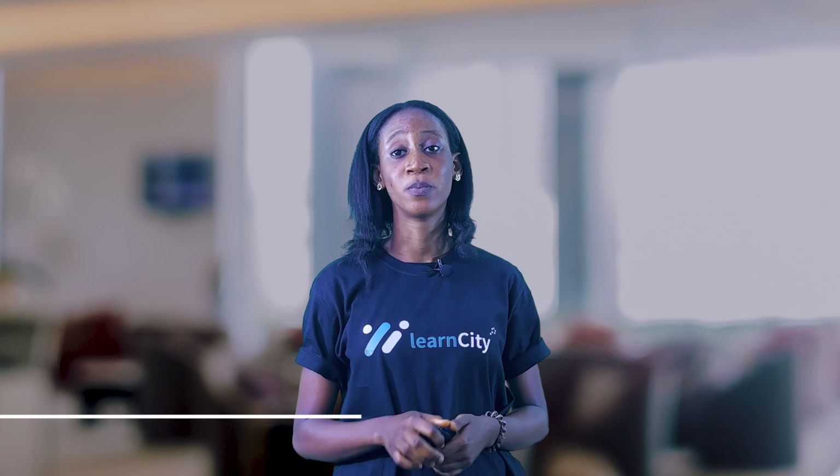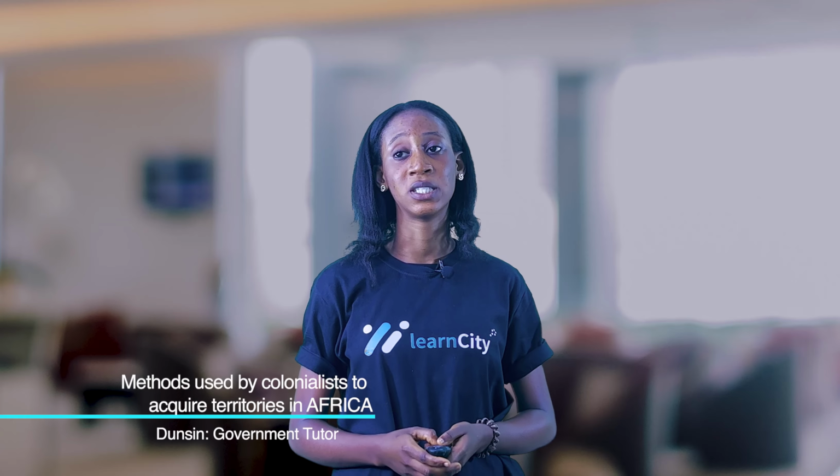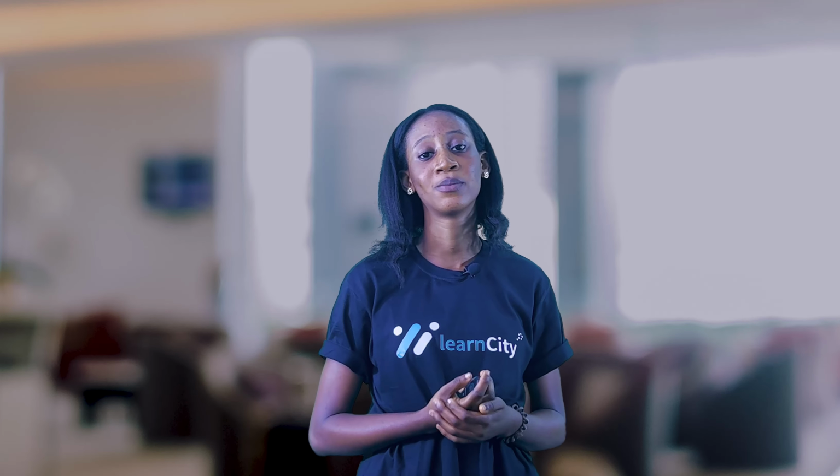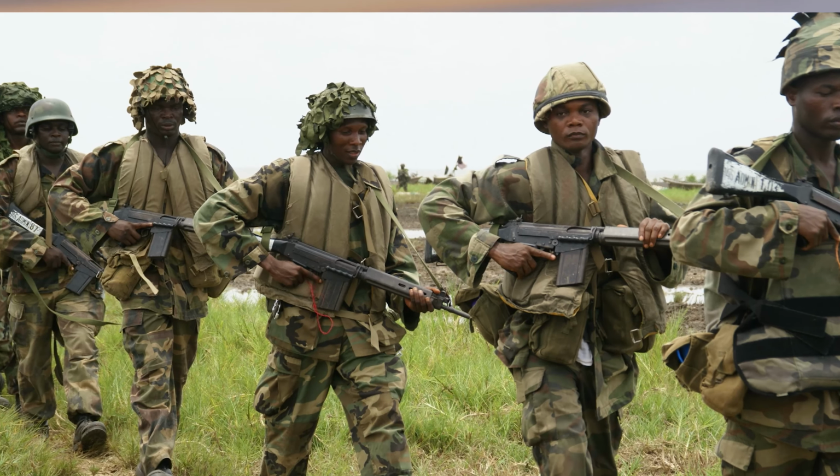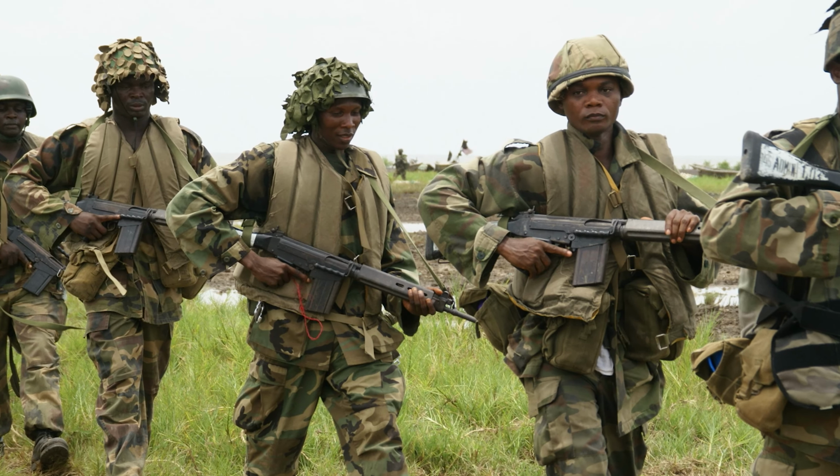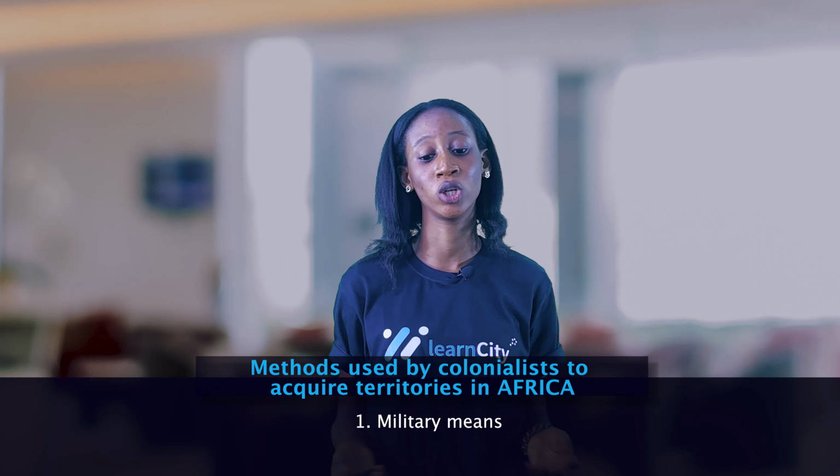Look at the methods used by colonialists to acquire territories in Africa. The first method is the military means. So they fought with these people, and then they acquired their territory because they won the battles.